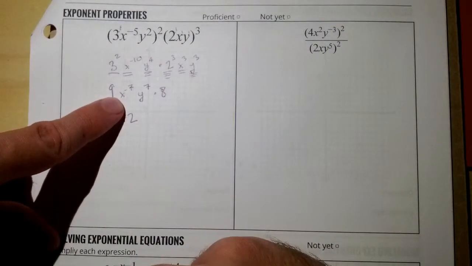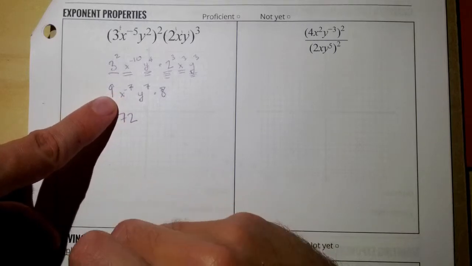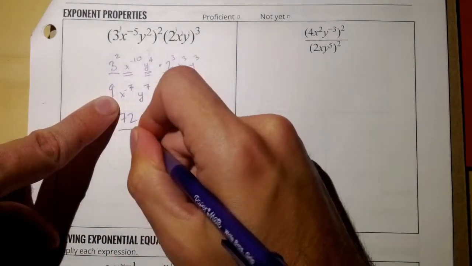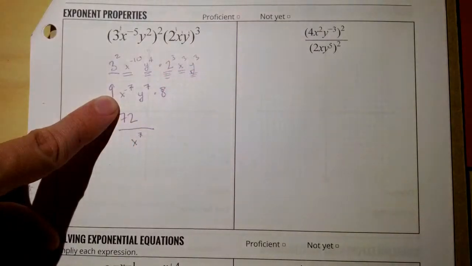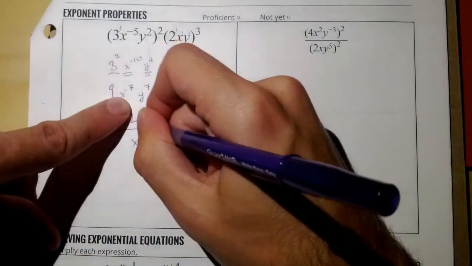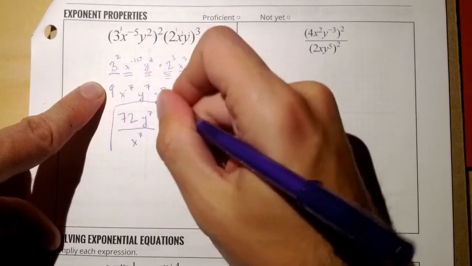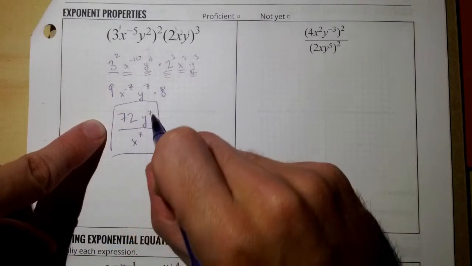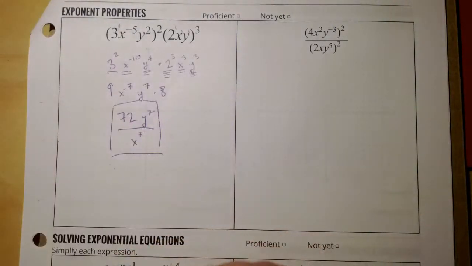X to the negative 7th, I don't want any negative exponents, and there's a property that says if you want that exponent to be positive, move it to the denominator. So that drops to the bottom, and then I have my y to the 7th. I know that's simplified because I do not have any terms of the same base in more than one place. All my exponents are positive, and I do not have a constant that can be simplified.